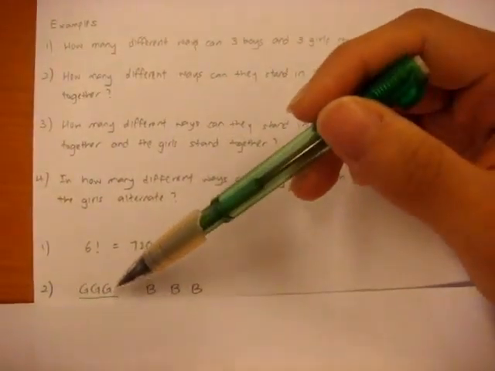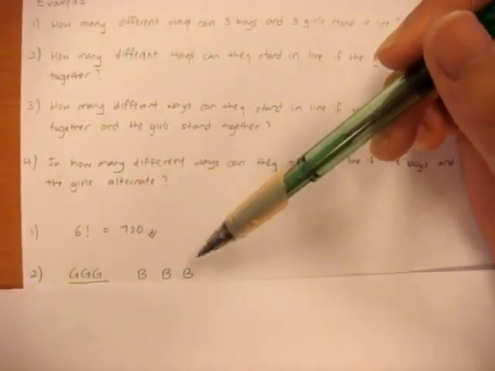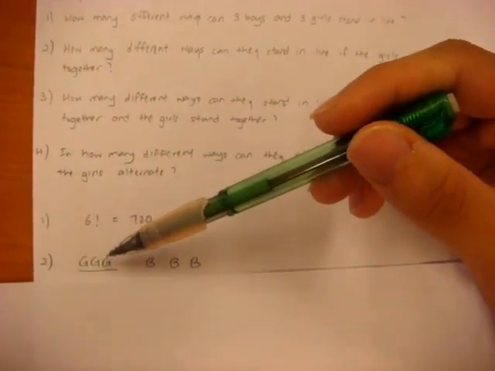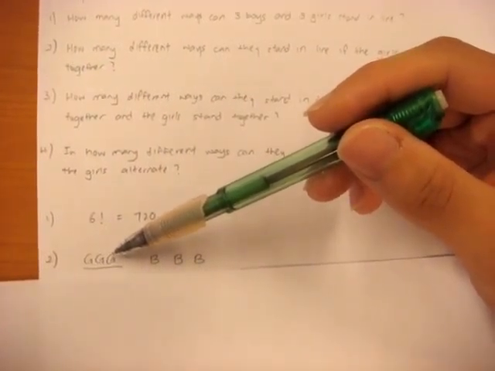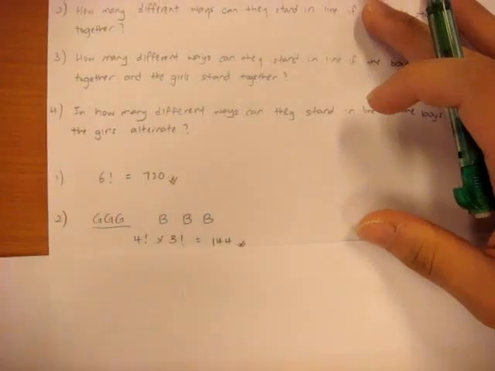If the girls are standing together and the boys can stand separately, there will be 4 objects, so there will be 4 factorial. However, the girls can be arranged among themselves. Therefore, the answer is 4 factorial times 3 factorial, which is equal to 144.